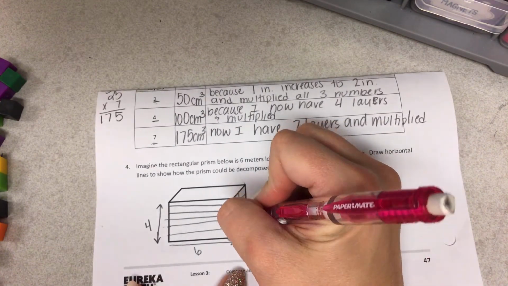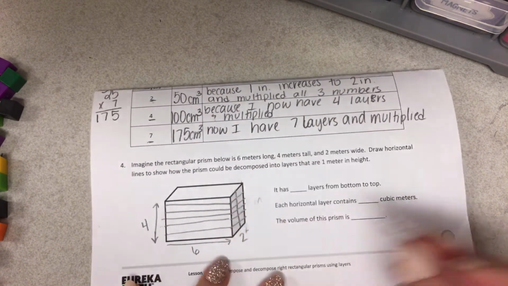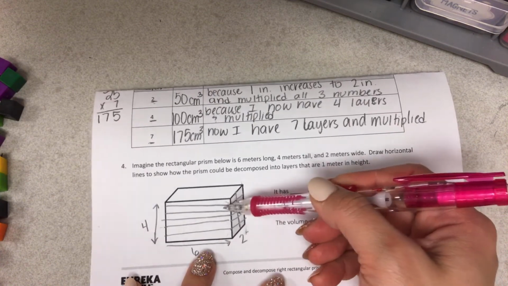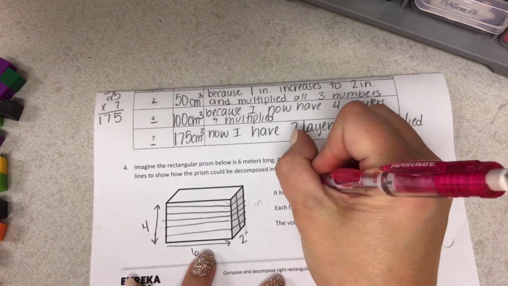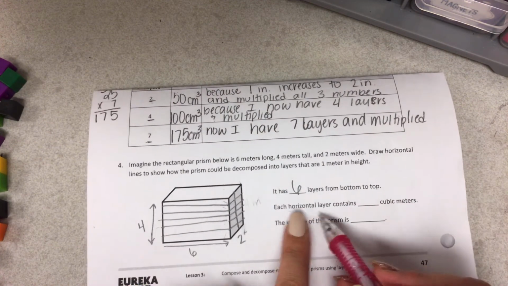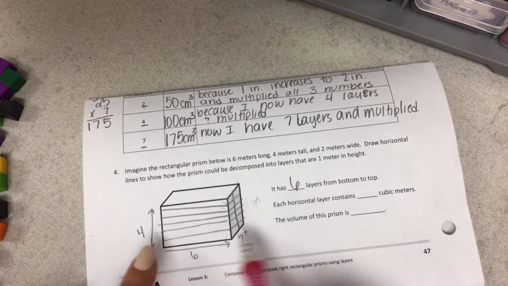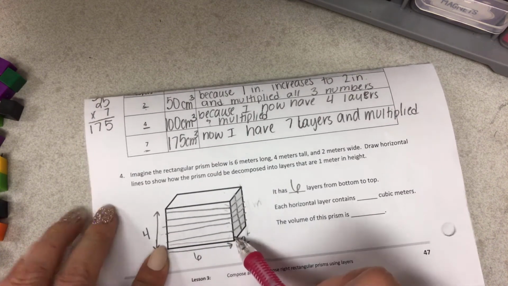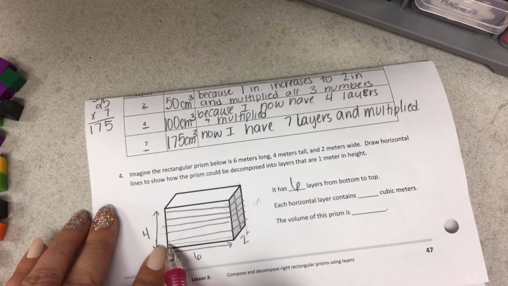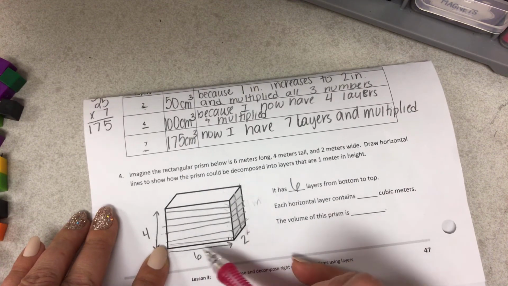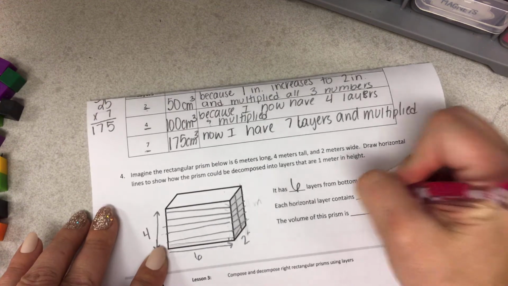And then this, of course, would be 2, okay? So it has how many layers from the top to the bottom? When I count this, how many layers does it have? Well, it has 6 layers. Then it says each horizontal layer contains. So when I think about the horizontal layer, I want to know how many would be here and here. I know that I've got 6 meters going this way and 2 going this way. Well, if I do 6 times 2, that's going to be 12.